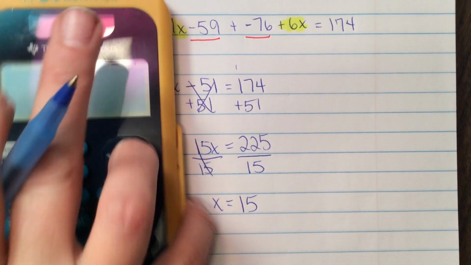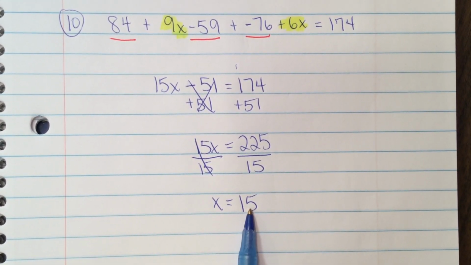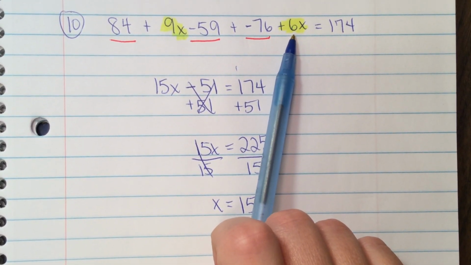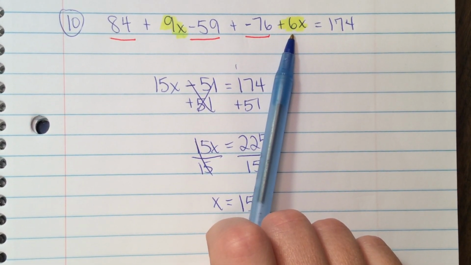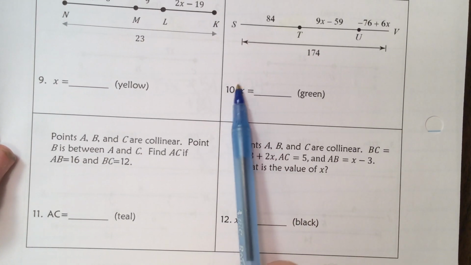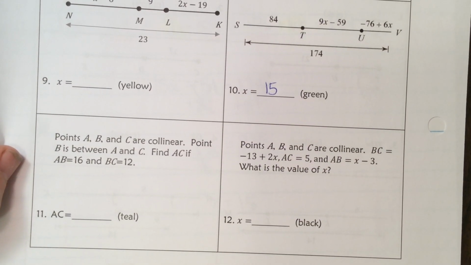So the question now is, do they want to know x, or do they want us to plug x back in and tell them one of the line segments? So let's look at the question and see what they're asking. And it just wants to know x. So we're good, we're done. We don't need to do any more work.